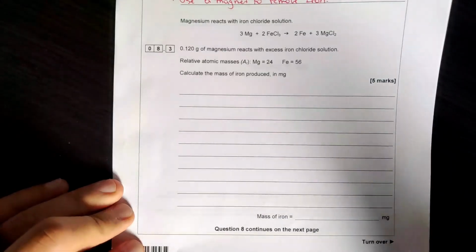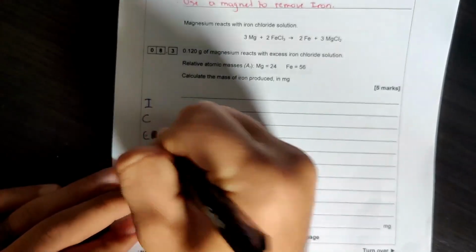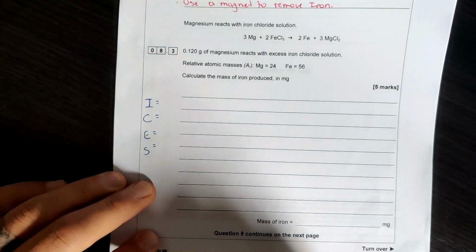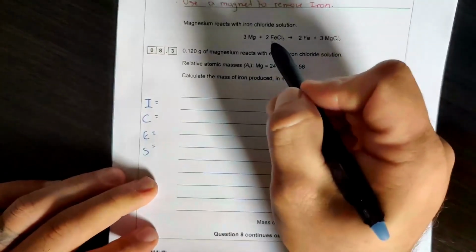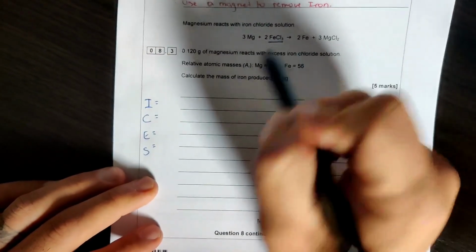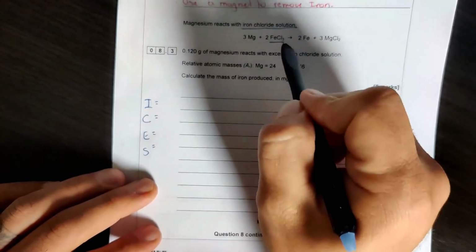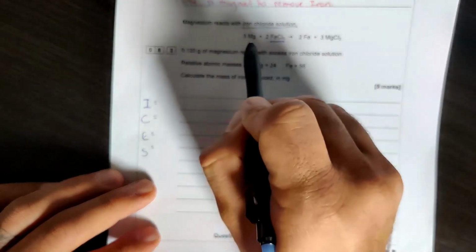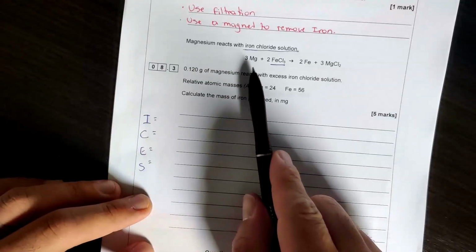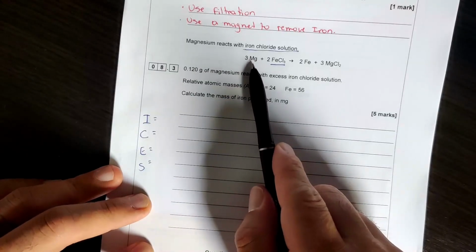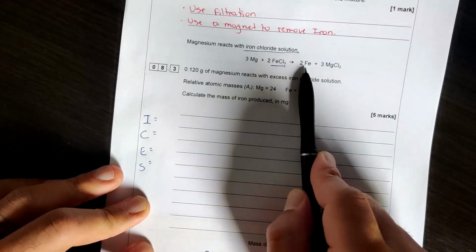Okay, right. So for this question, we're going to go back to using ICE. The I stands for information. Now what information do we have? First of all, we have iron chloride solution, and that will be aqueous, because it's telling you this iron chloride is a solution. And then you add magnesium. Magnesium is a metal, so magnesium is going to be a solid. So you're effectively adding magnesium to iron chloride, and then you end up with iron and magnesium chloride.